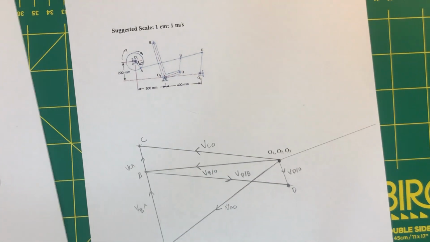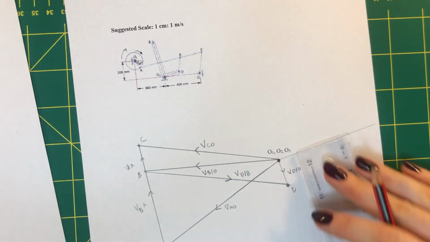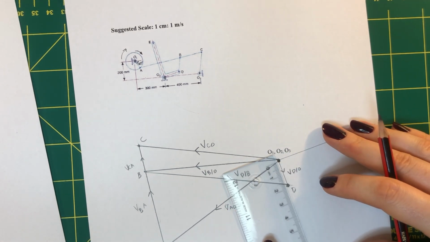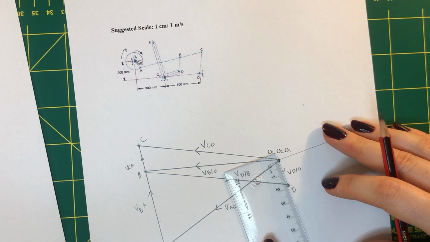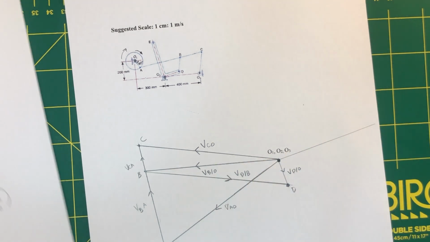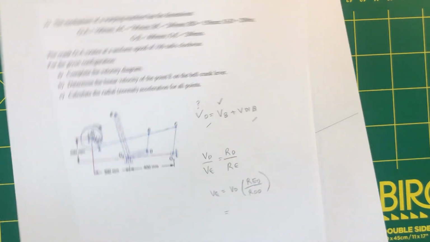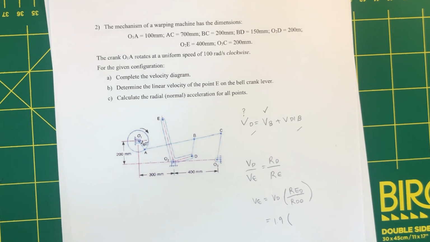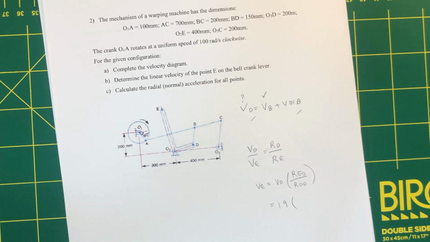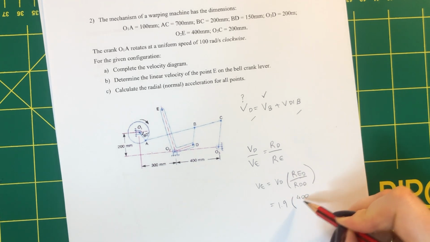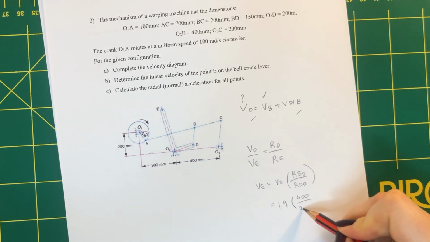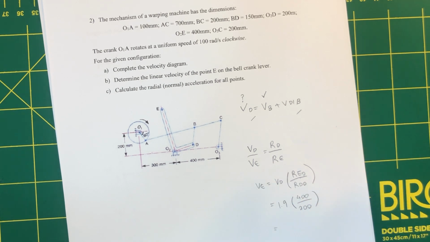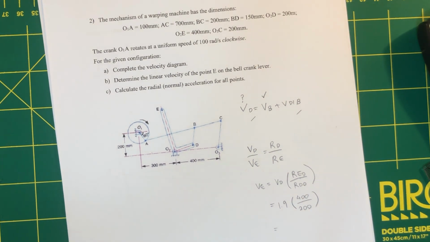Velocity of D we measure from our diagram, so this is D relative to our starting point, so this is 1.9 again in centimeters. And then our ratio of the links of E is going to be 400 divided by 200. So it's 2 times the ratio.